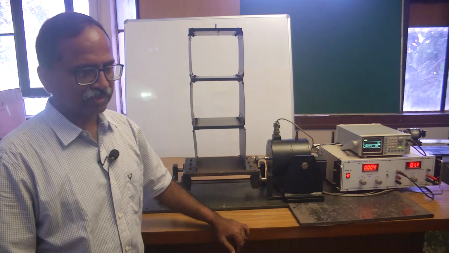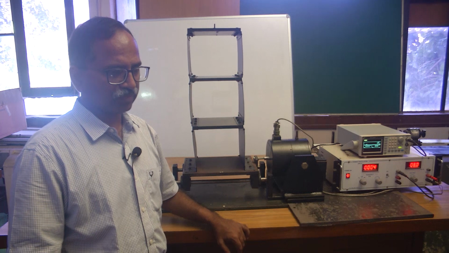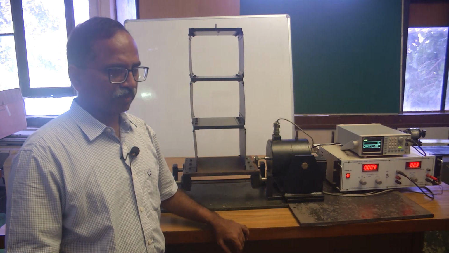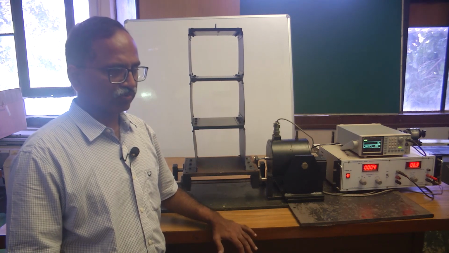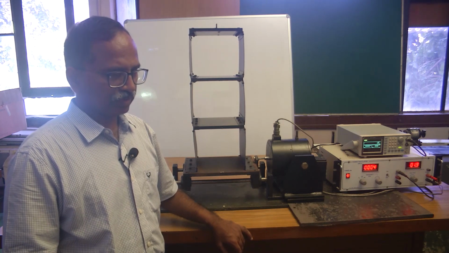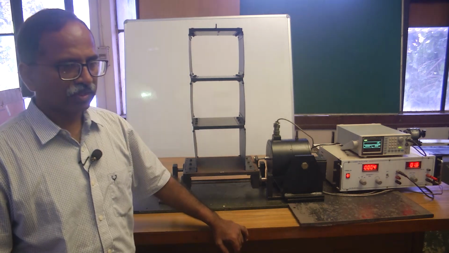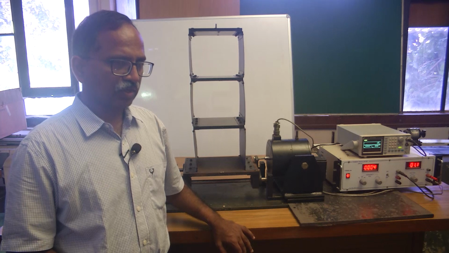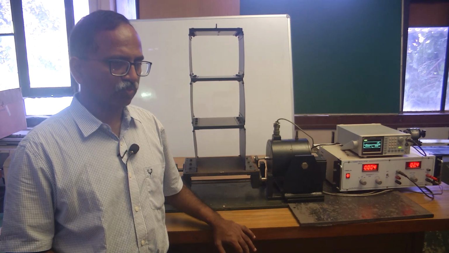Okay, welcome to this lab session. In the previous couple of sessions, we have seen the free vibration response, and in the coupled pitching and bouncing, we also observed the resonance phenomena in the pitching mode and the bouncing mode. This experiment is again a case of a forced vibration response, but the difference here is that we are going to observe what is typical for a multi-degree of freedom system, and that is mode shape.